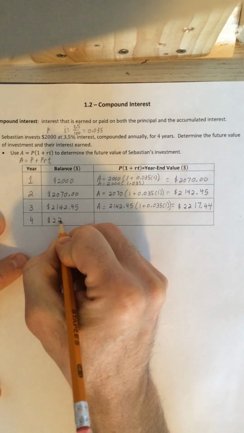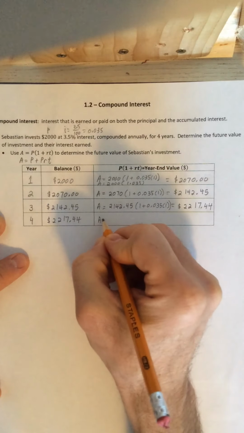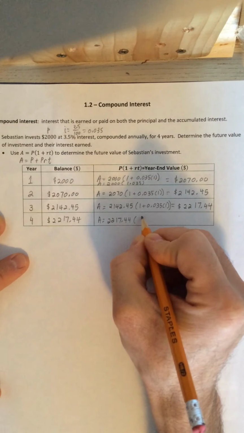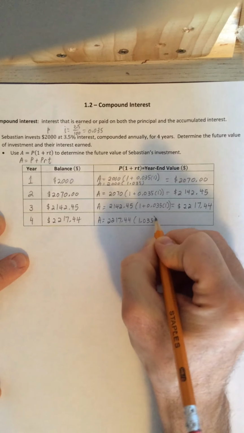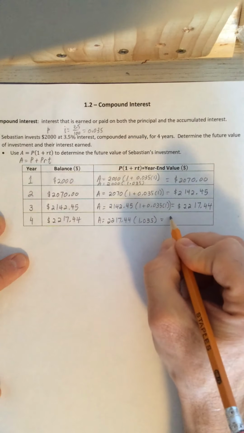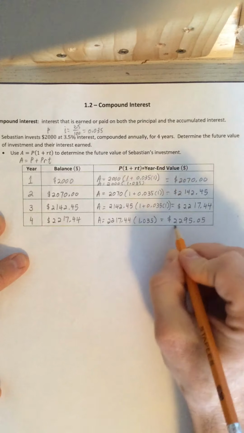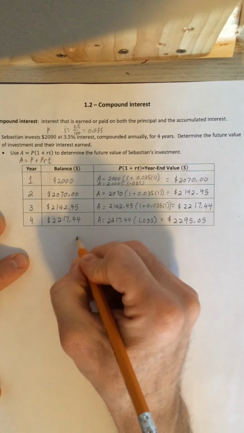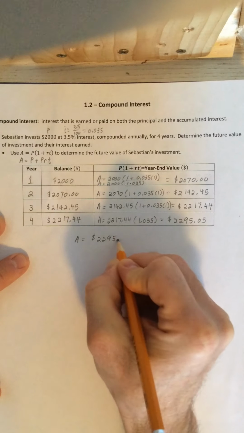And then finally in the 4th year, his opening balance is $2,217.44. This becomes his new principal. And again, he still has the exact same interest rate. So if you really wanted to, you could simplify this here to just be 1.035, since that's what we figured out up here. And when you multiply these, you would get that at the end of the 4 years, he earns $2,295.05. So to answer this question, the future value for his investment after 4 years will be this, $2,295.05.